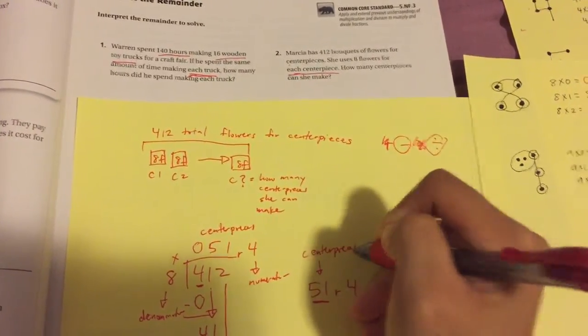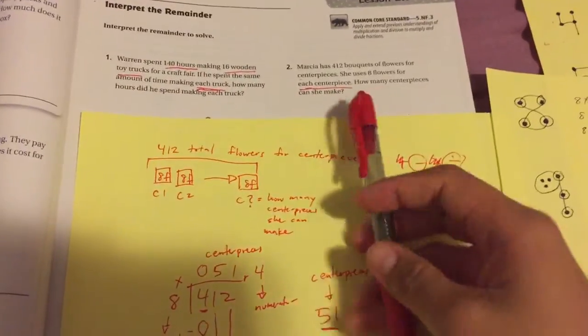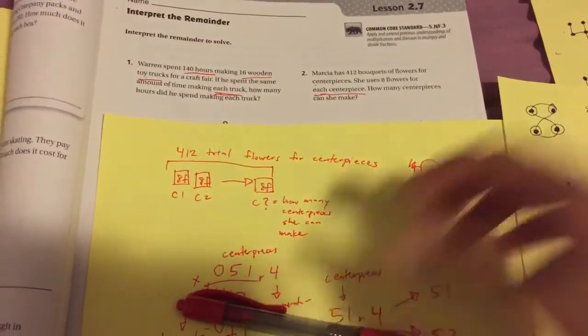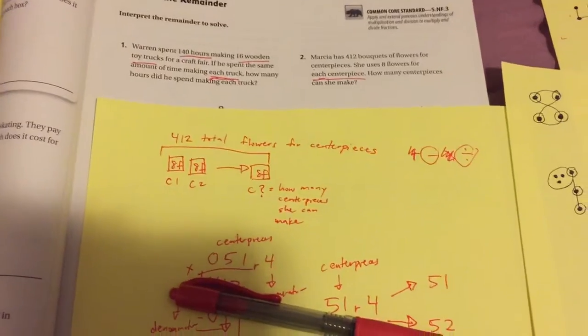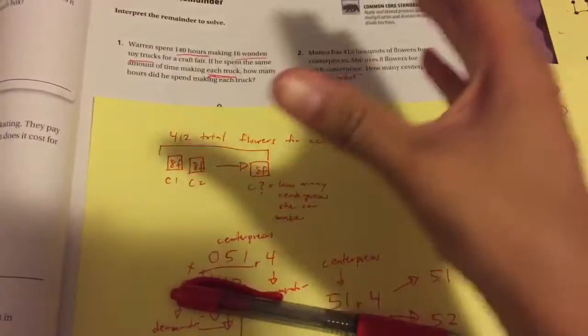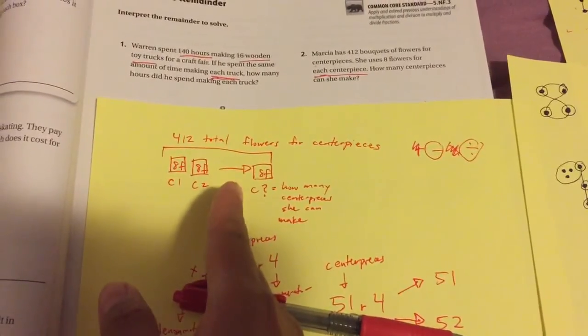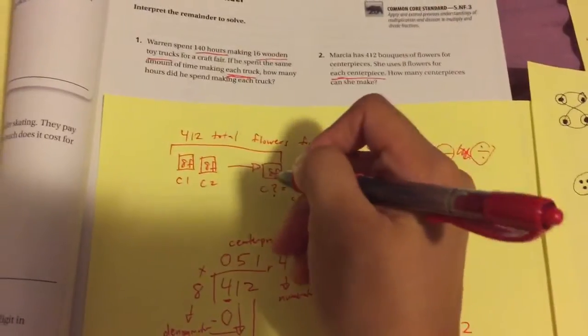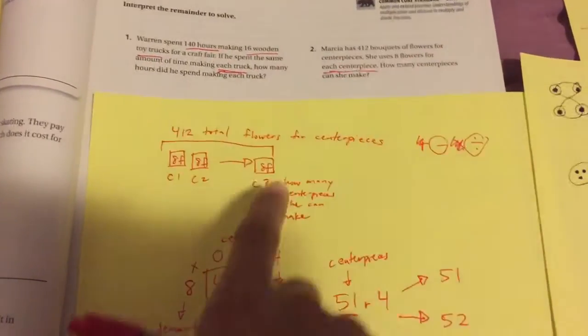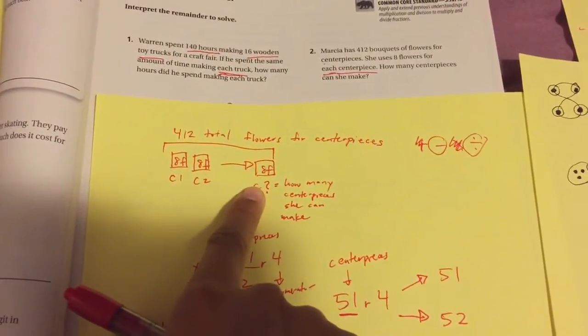Now here's the tricky part. What does the 4 represent? So let's think about what happened in the story. There's 412 flowers. She took 8 away, created a centerpiece. Took 8 away, created a centerpiece. So she was able to make 51 centerpieces. That went all the way up to 51.